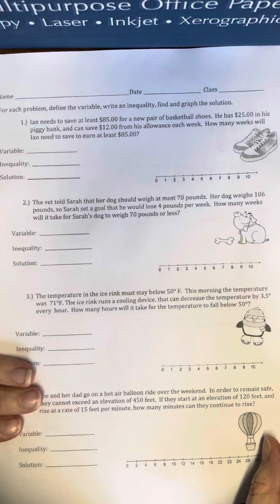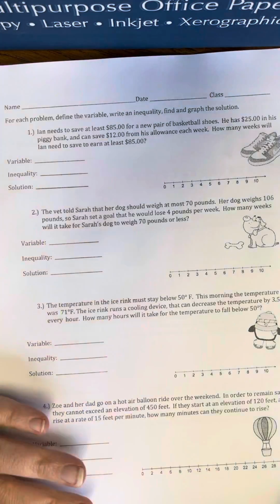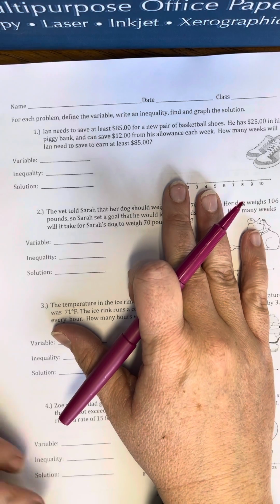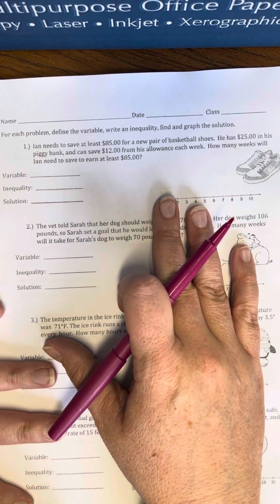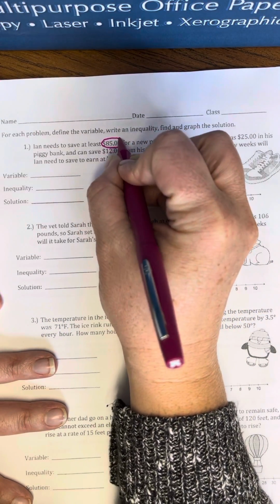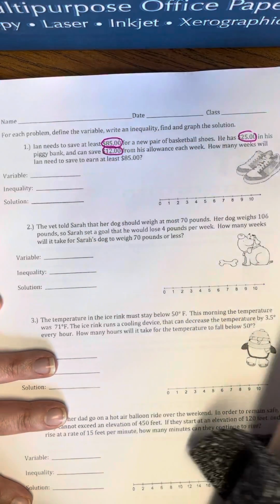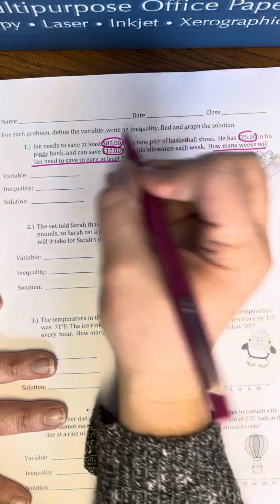All right, so today we're going to focus in on writing our algebraic inequalities from real-world situations. Okay, so if we look, most of us did number 1 together in class, but just to make sure that we're on the right track, remember, use cubes, so you're going to go through and circle your numbers after you read the problem, of course. You're going to underline your question, and you're going to box your keywords.